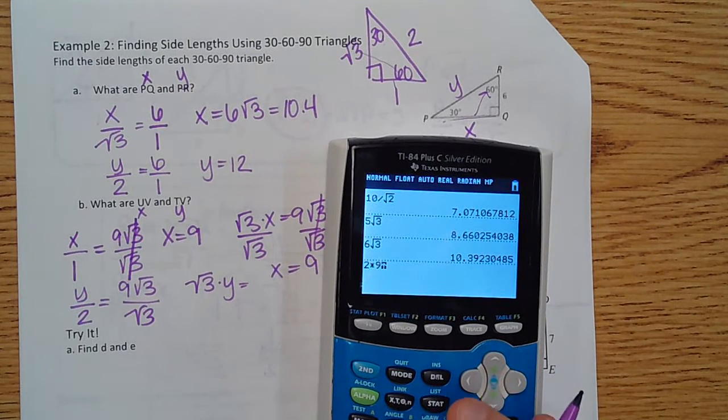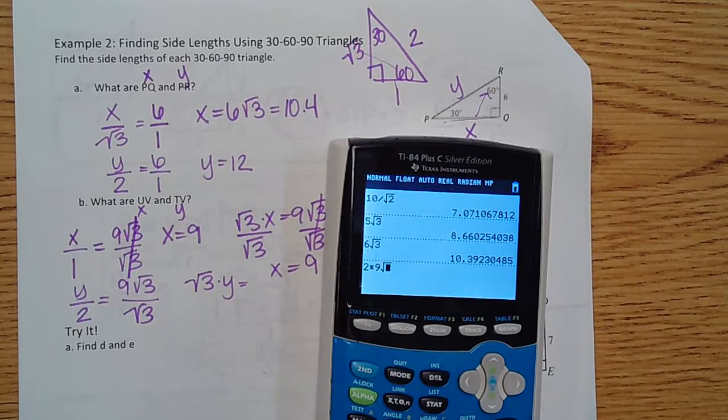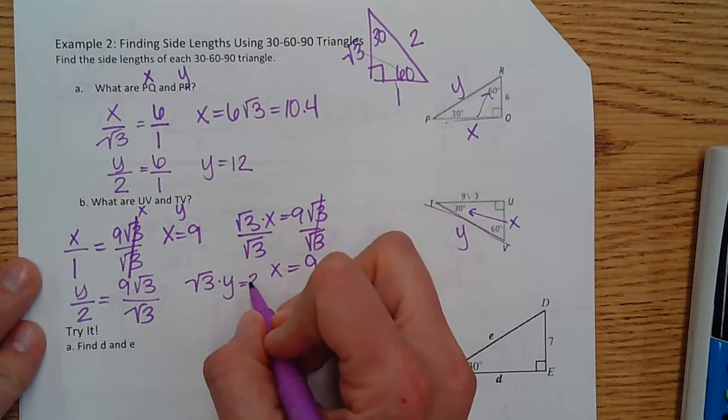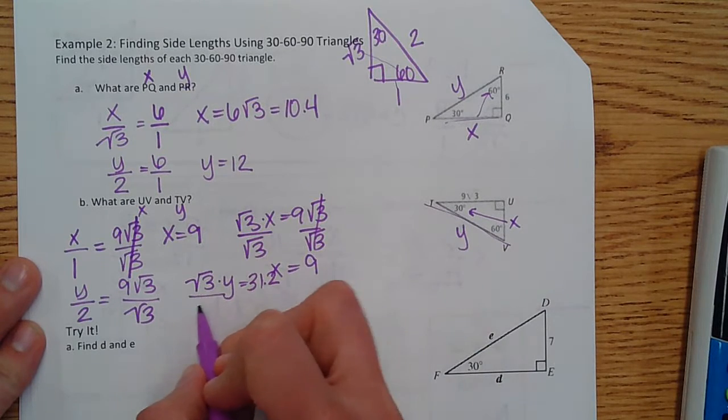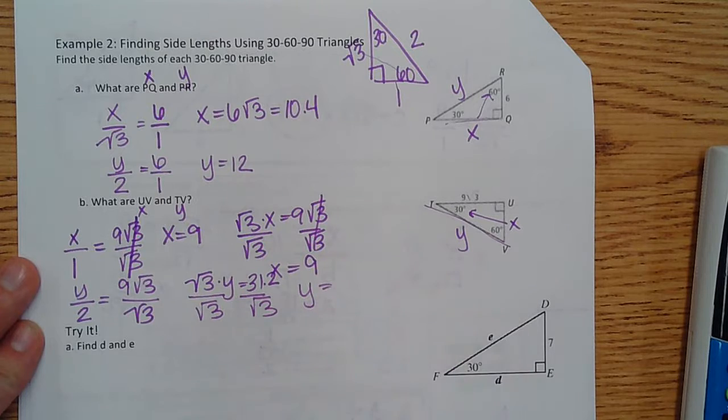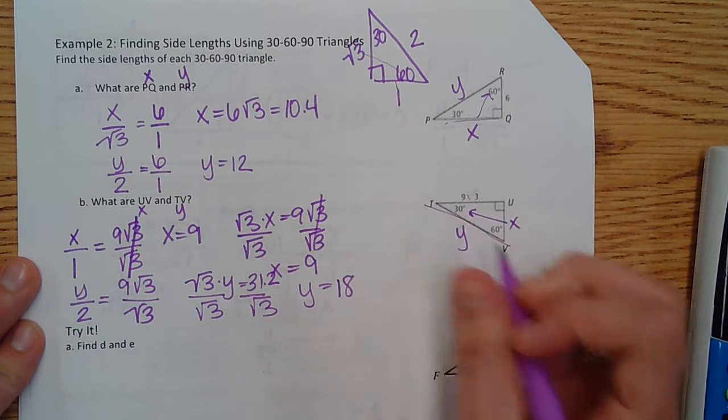So 2 times 9 square root 3 is equal to 31.2. Now I know I need to divide by the square root of 3. Y is equal to 18.